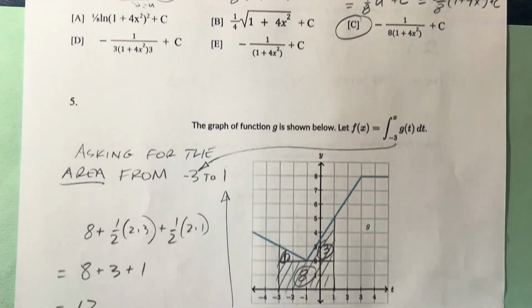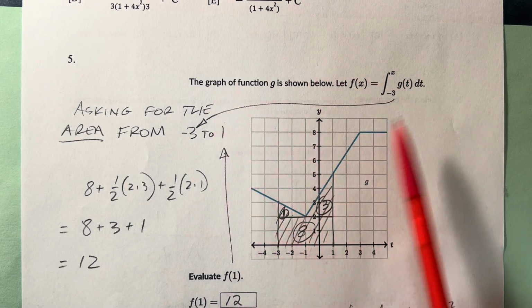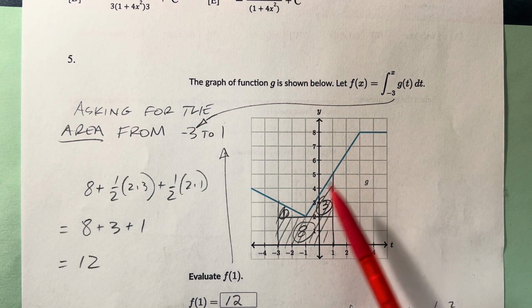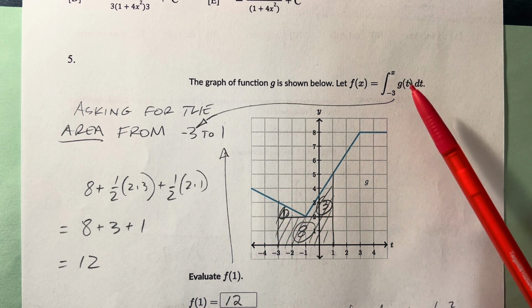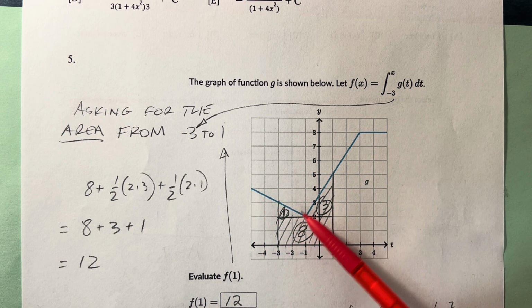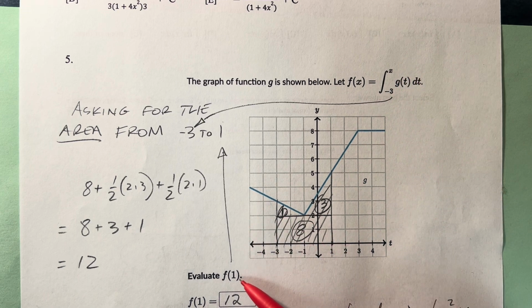On to the next one, where we're just interpreting the integral by an area. This could be a portion of a circle. It could be straight line. You just want to figure out what the area is under this quote-unquote curve or straight line from -3 to x. And x in this case is 1.